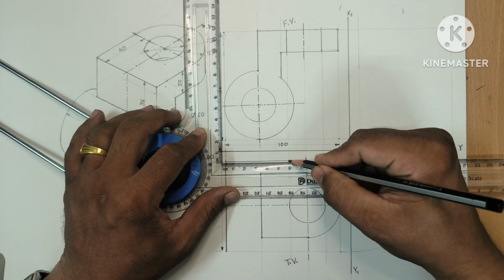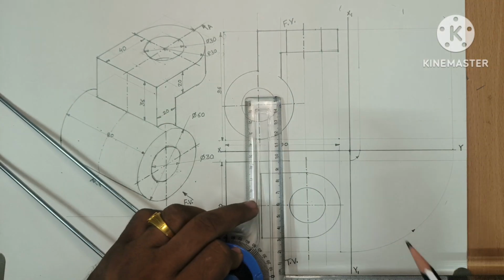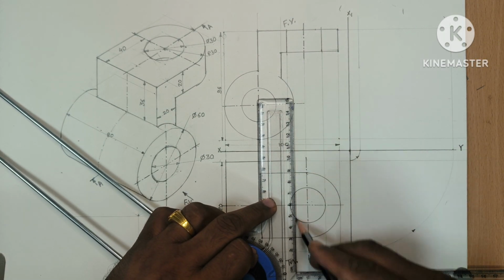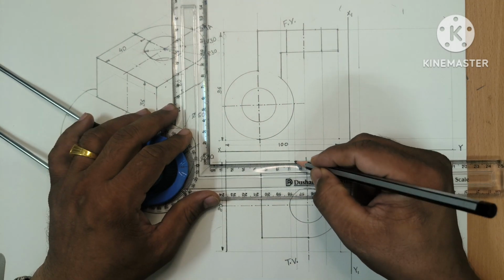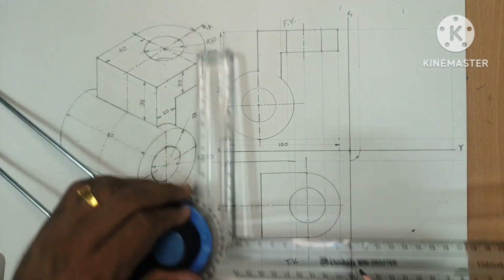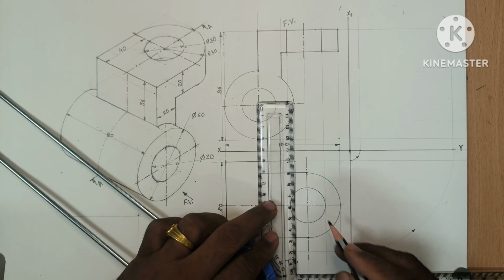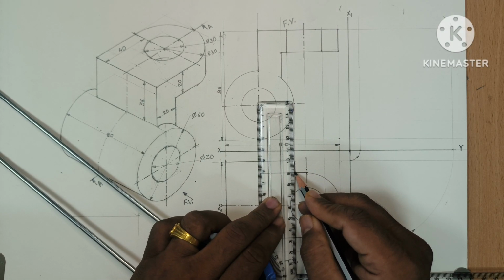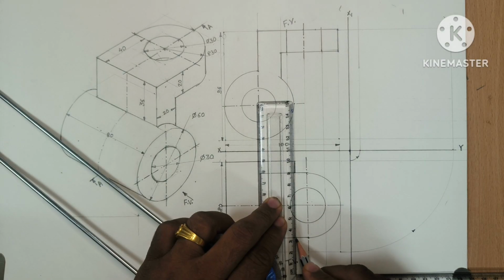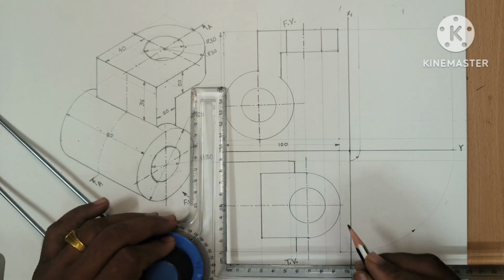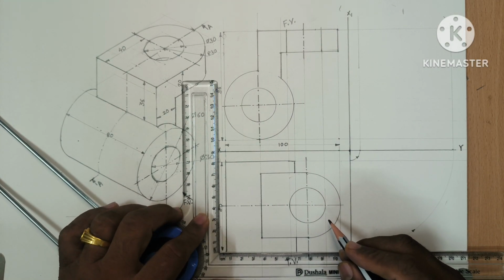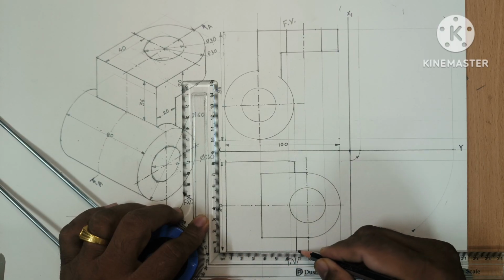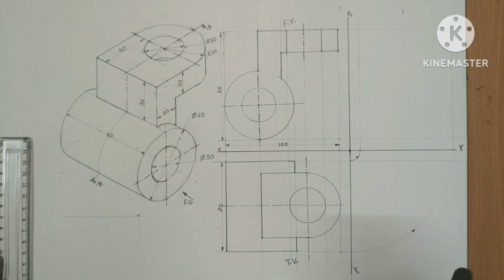This is the cylinder. I will take the projection here. This one is the projection line, and I have taken the projection and drawn the dark line.